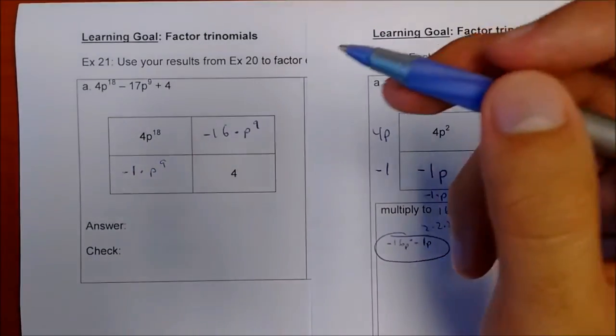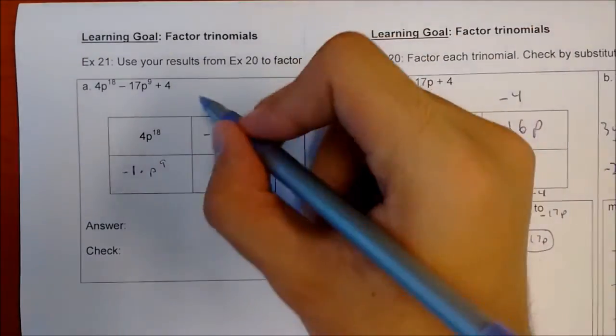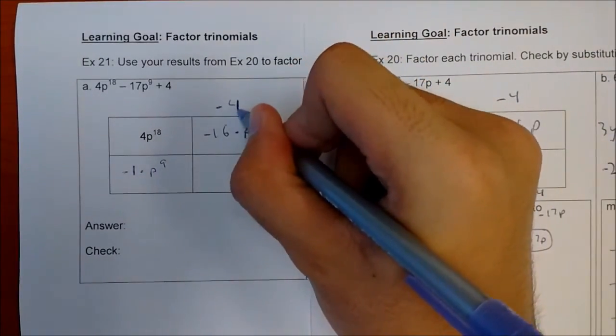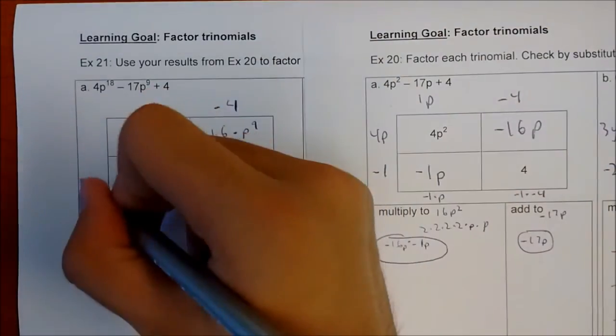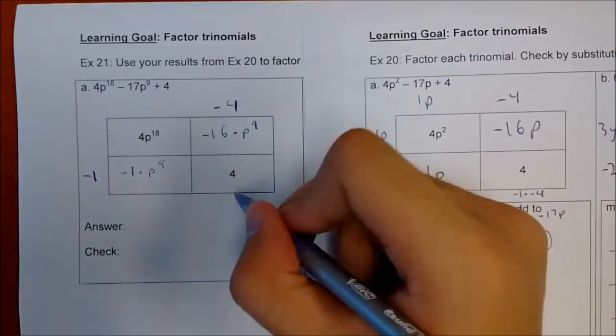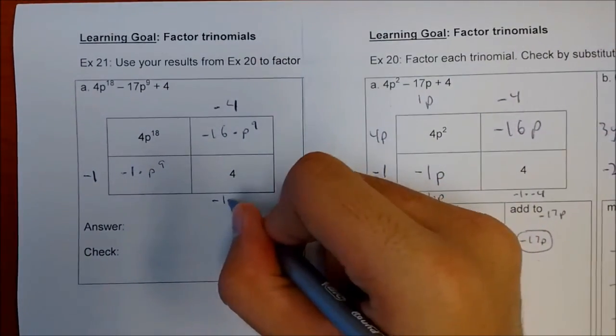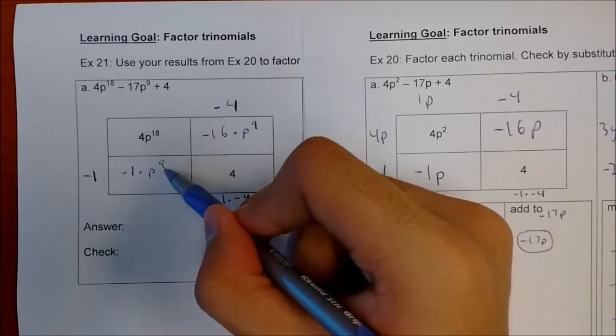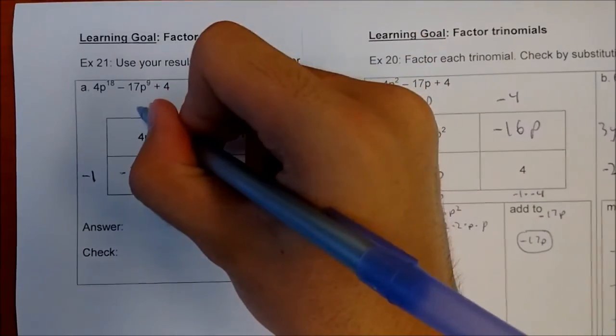So then, to factor, we can just factor out a negative 4 here at the top, and a negative 1 here, because 4 can be represented as negative 1 times negative 4. And negative 1 times p to the 9th divided by negative 1 is just going to be p to the 9th.